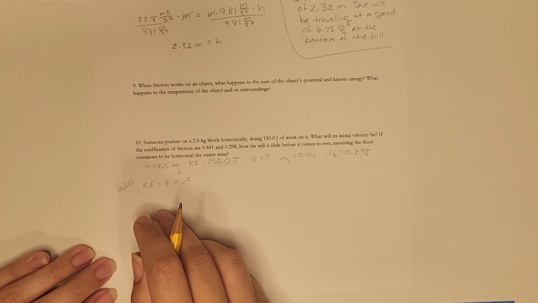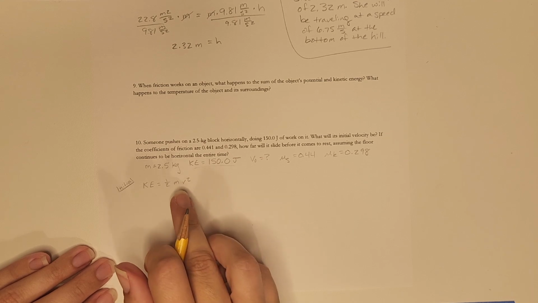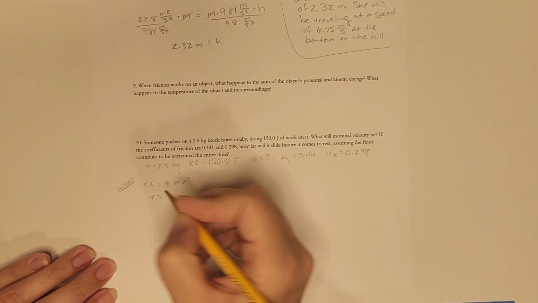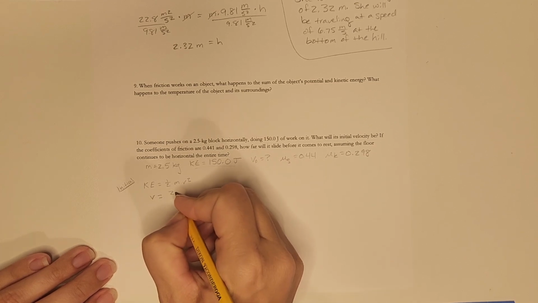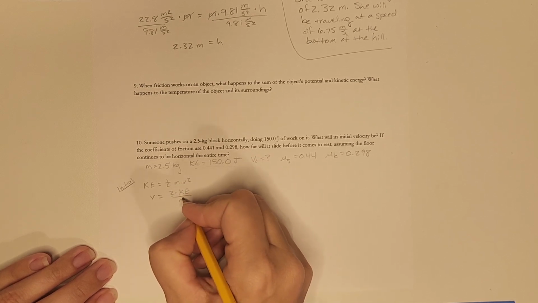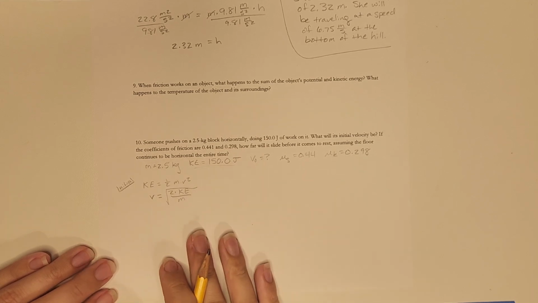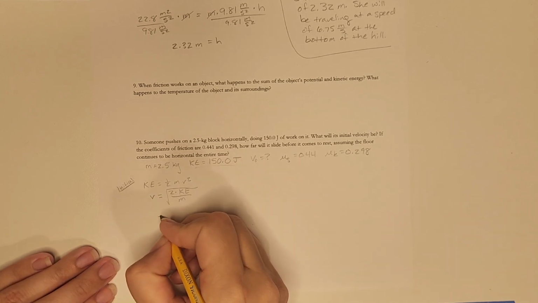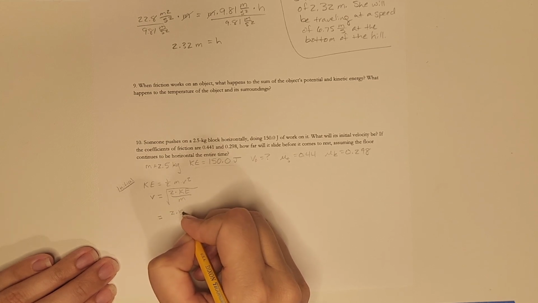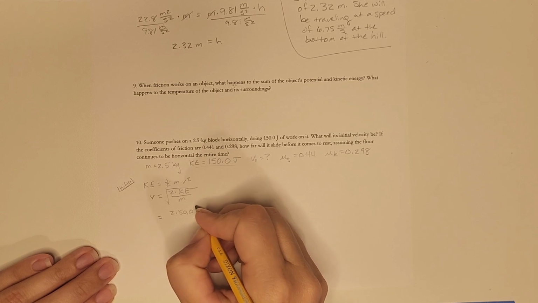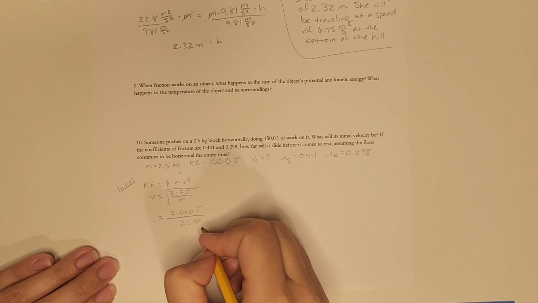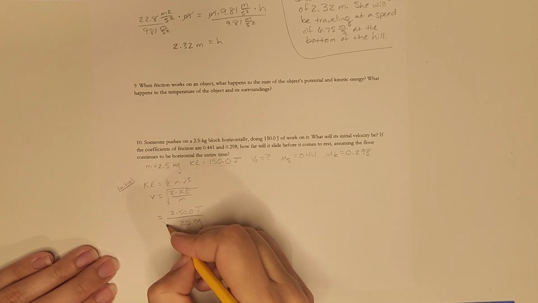So let's go ahead and isolate the velocity here. So velocity is going to equal the square root of 2 times our kinetic energy divided by mass. And so we'll get 2 times 150.0 joules divided by 2.5 kilograms, and we're taking the square root.